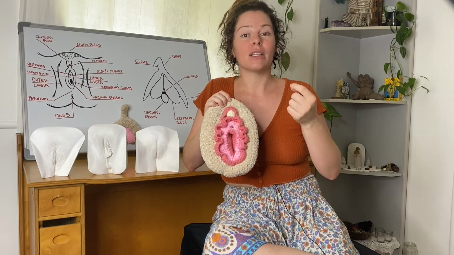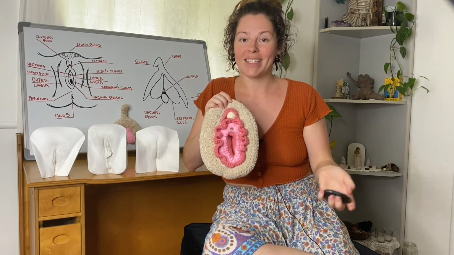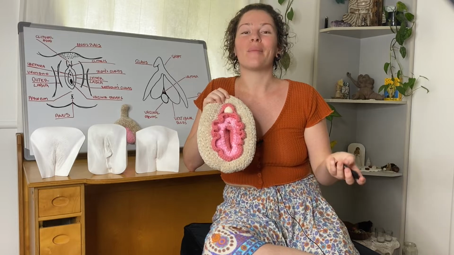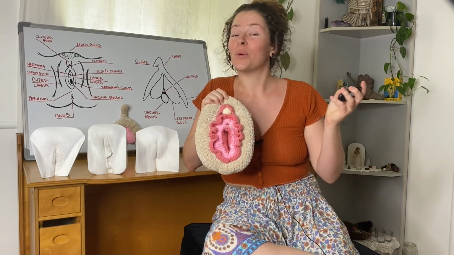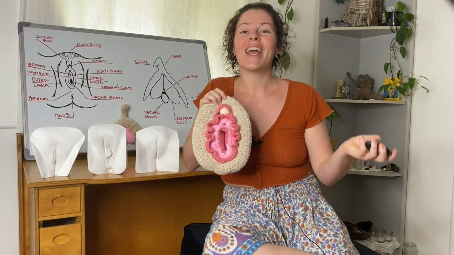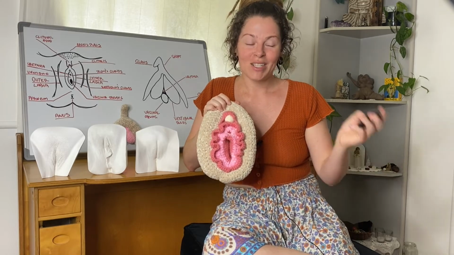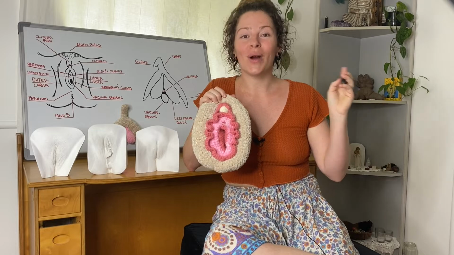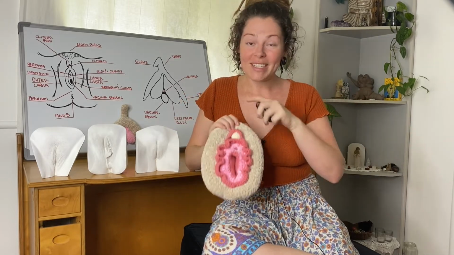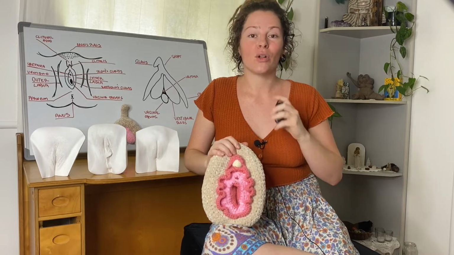This is your female ejaculation, which is also known as amrita. And if you were to look up amrita, it has a beautiful meaning: nectar of the goddess. So any squirters out there, I want you to know that this fluid, your amrita fluid, is nectar of the goddess. Moving down, we then have the Bartholin's glands.